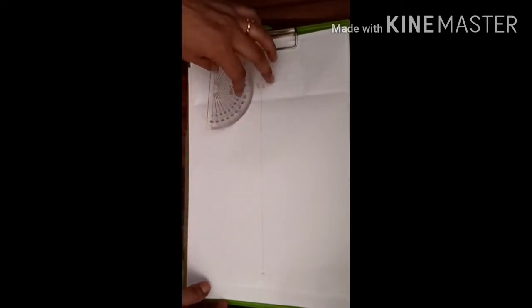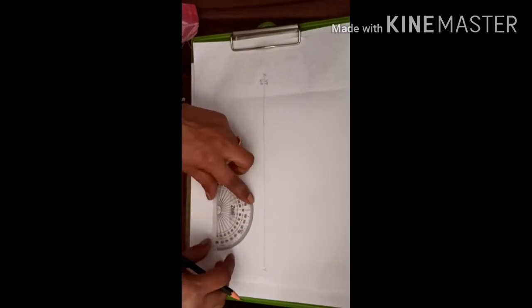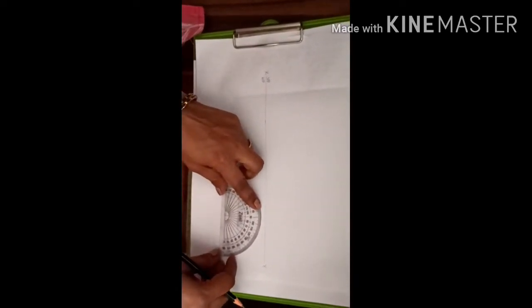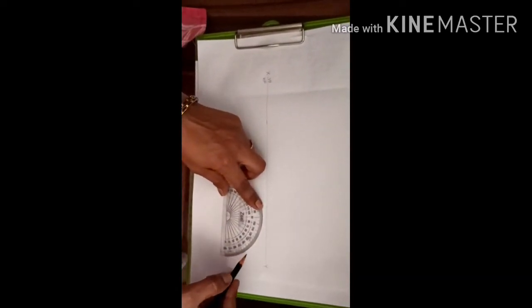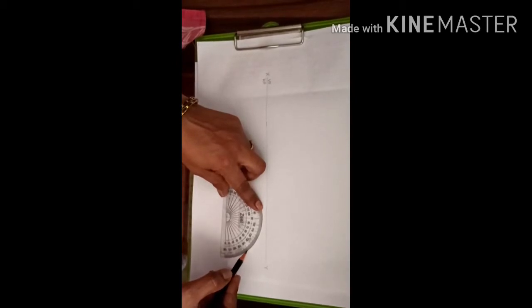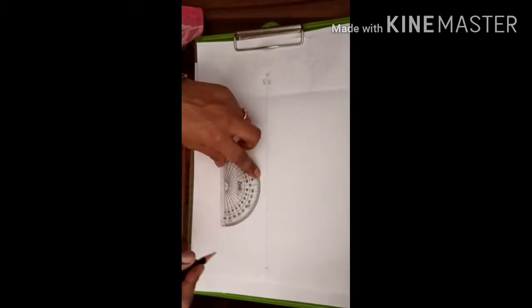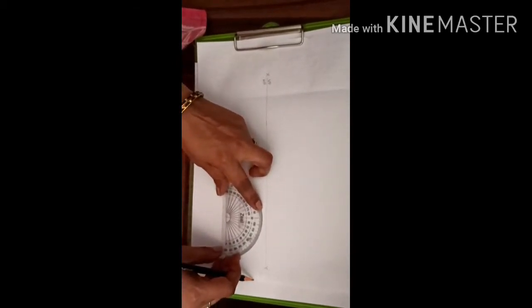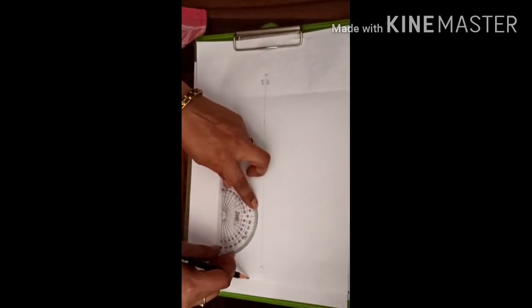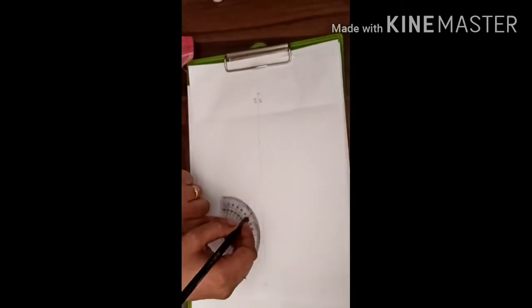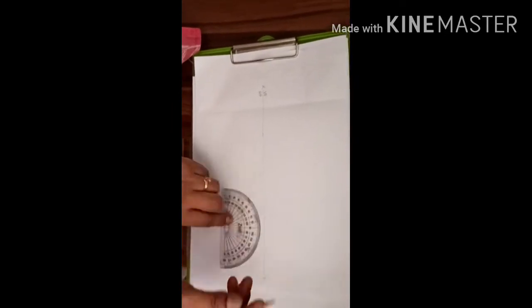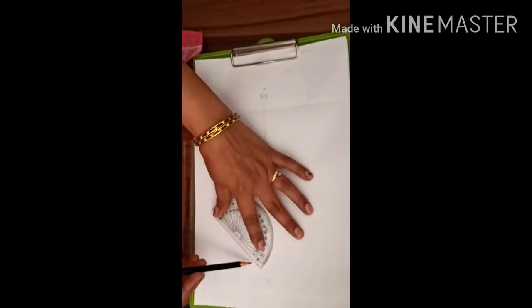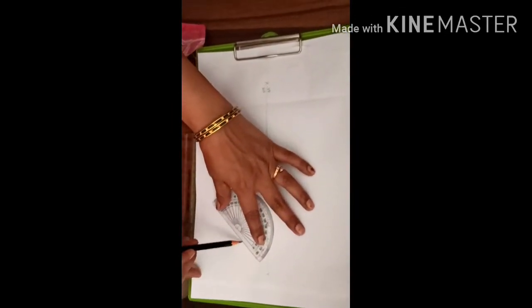So I need to draw a square pyramid in which all the base sides are equally inclined. The procedure is to measure 45 degrees on either side of this, and just draw thin lines so that I will erase them afterwards.